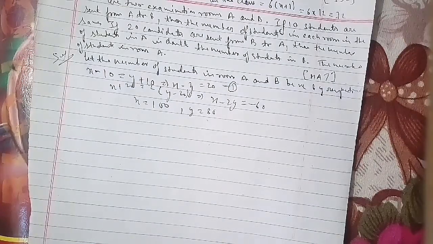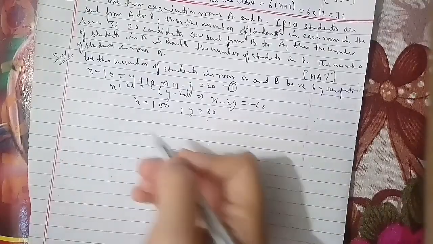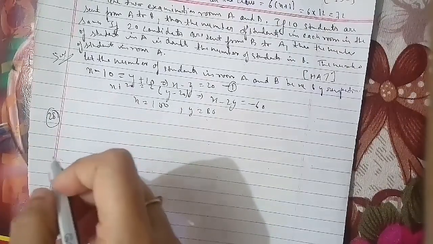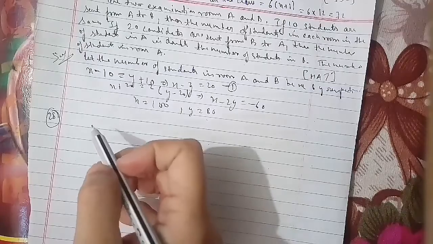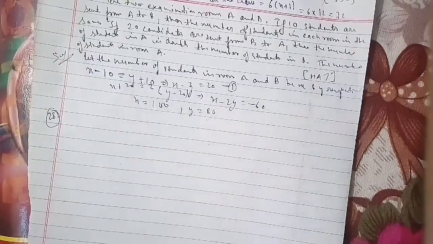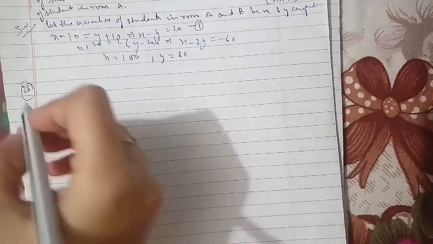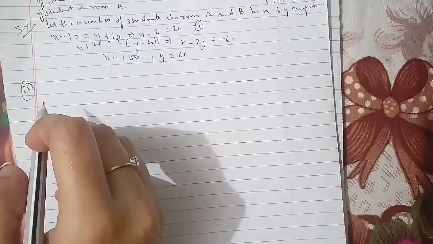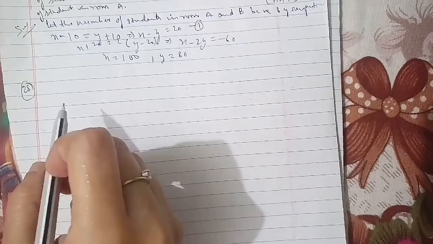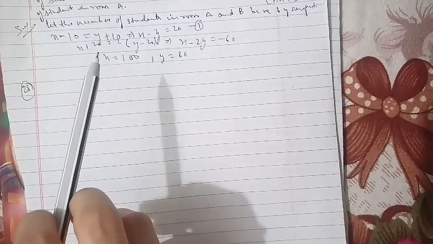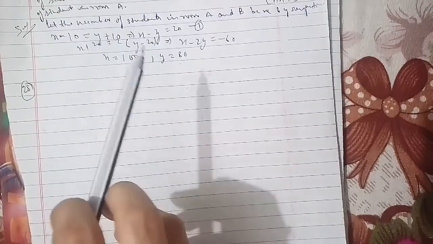So here we go ahead with another new question, the 281st question of the session. The question is: in a group of buffaloes and ducks, the number of legs is 24 more than twice the number of heads.